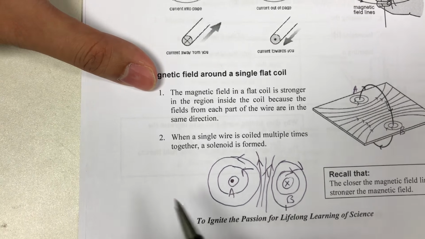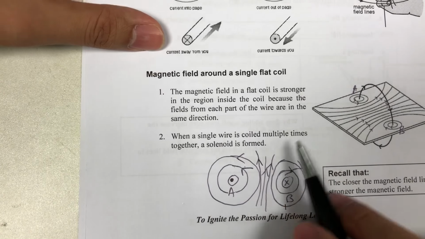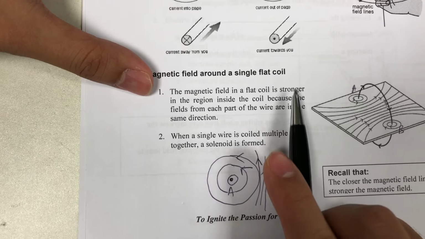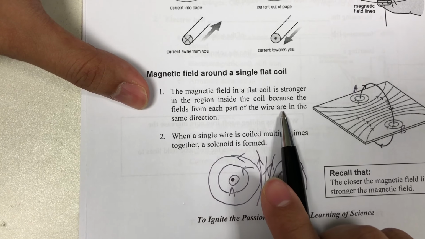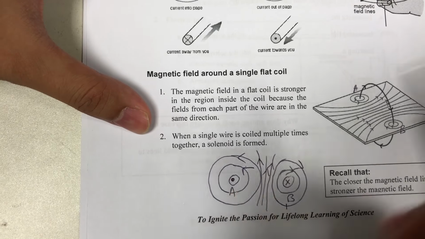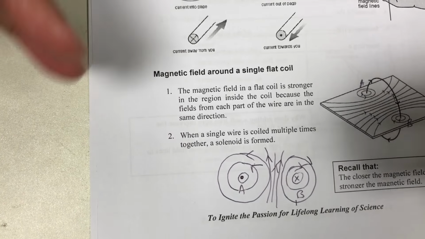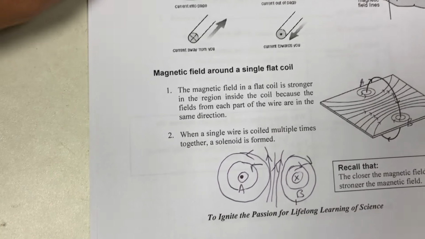So what else do we need to know about this combined effect? The magnetic field in a flat coil is stronger in the region inside the coil because the fields from each part of the wire are in the same direction. On top of that, think of it like all the magnetic field is being squeezed in between the two wires itself.